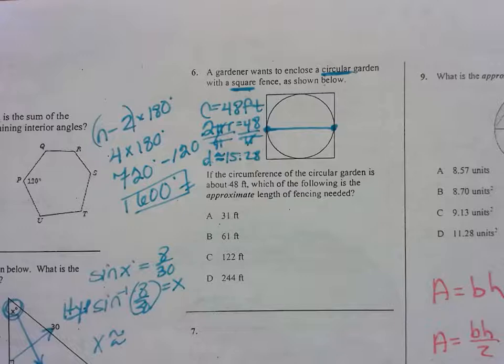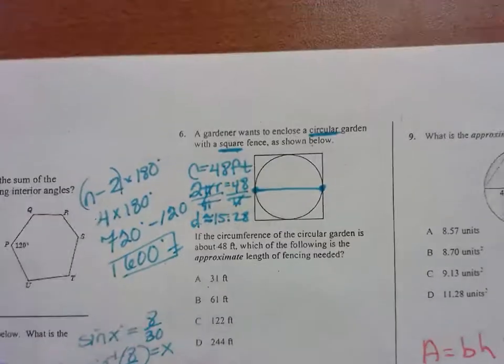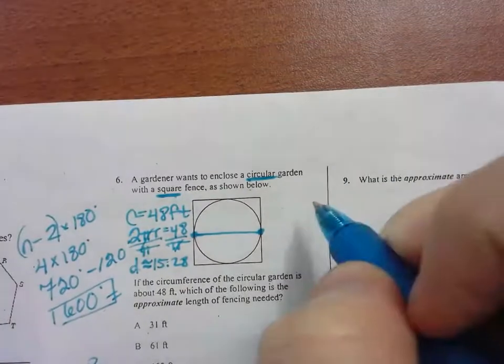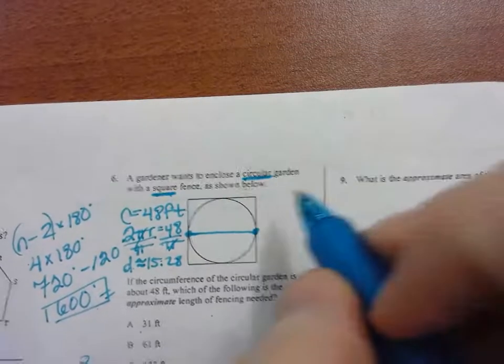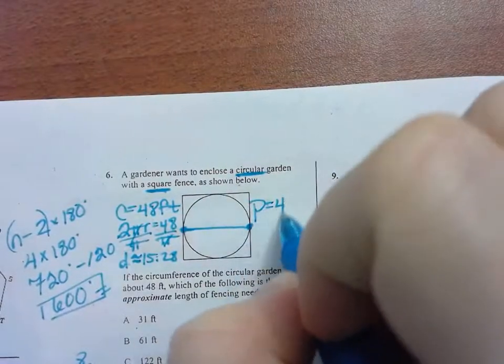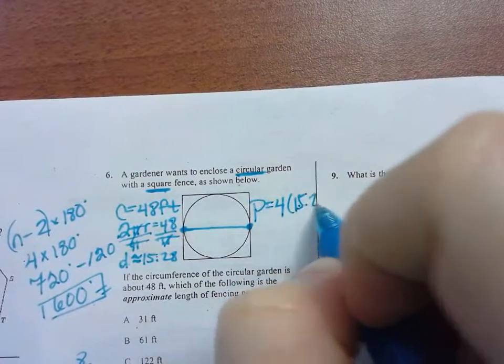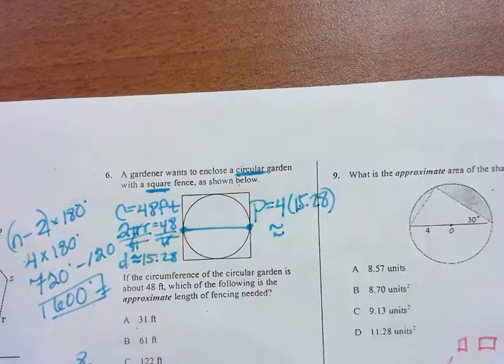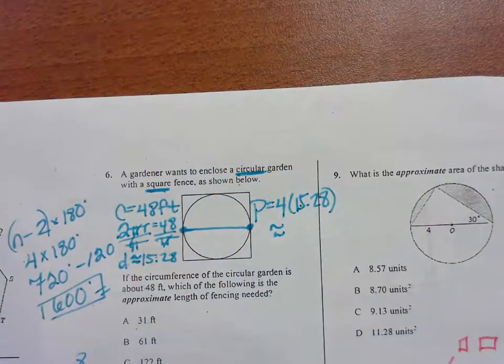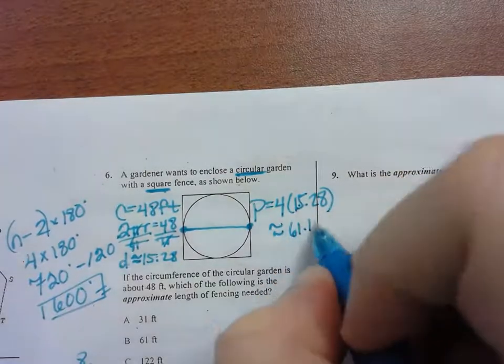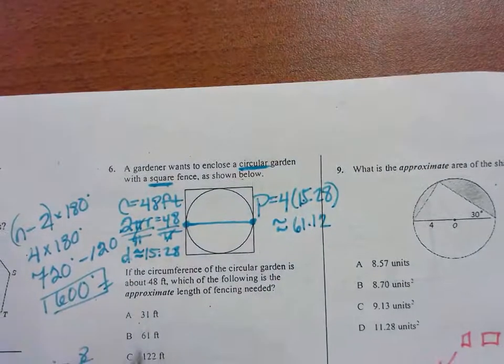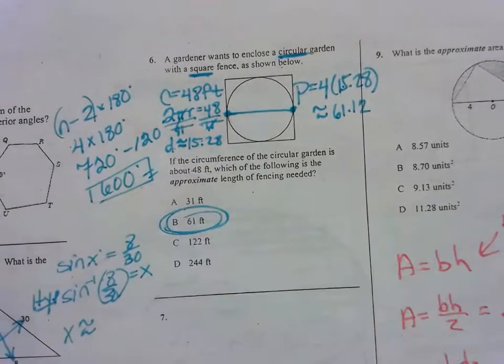It would be wrong if I added up 15.28 4 times. Can't get anything past you. All right, very good. They're the same thing. So you're looking for the perimeter. It's just all 4 sides. So we've got 4 times 15.28. And they said to approximate. So 15.28 times 4 is 61.12. Which one of those is closest? Sorry, 61.